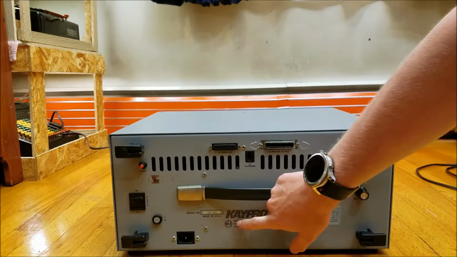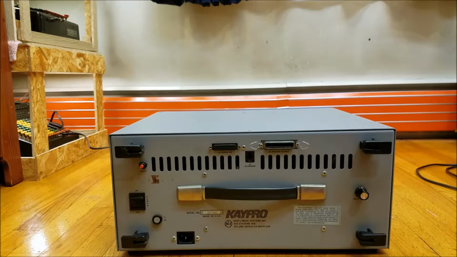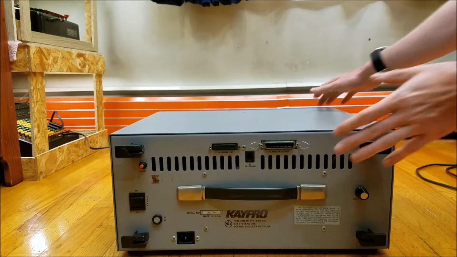This is Kaypro, made by Non-Linear Systems. Non-Linear Systems was founded by the inventor of the digital multimeter back in the 1950s, and I believe his name was Alan Kay, which is where the name Kaypro comes from. This is the Kaypro II, which is the first computer that Non-Linear Systems ever made. They just called it the II to match up with Apple II, which was popular at the time.